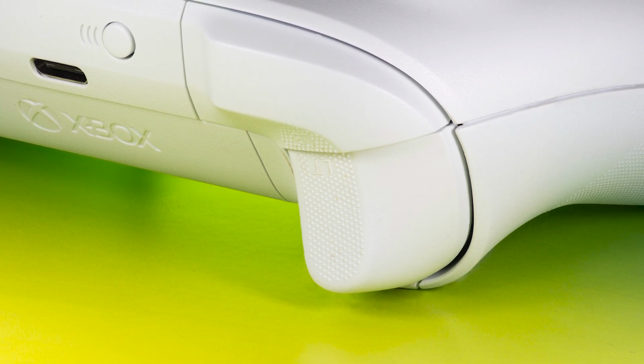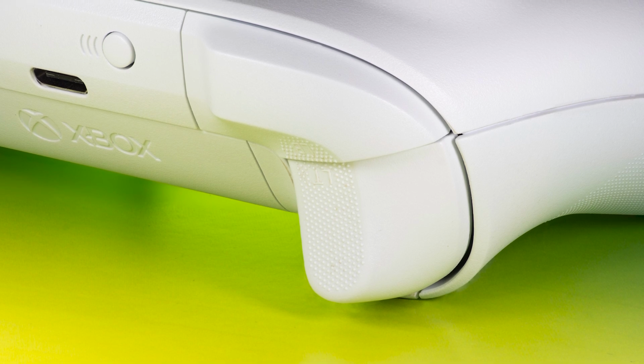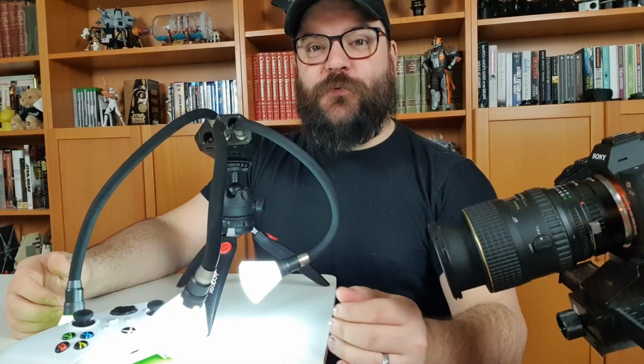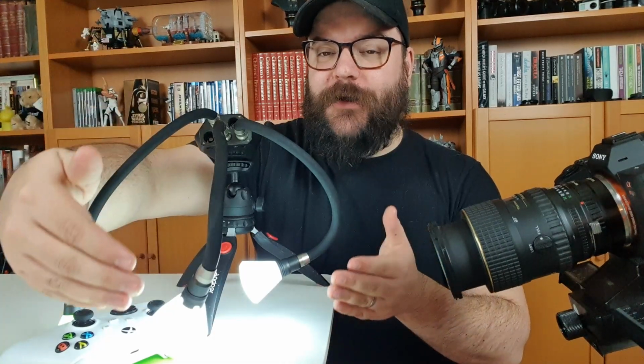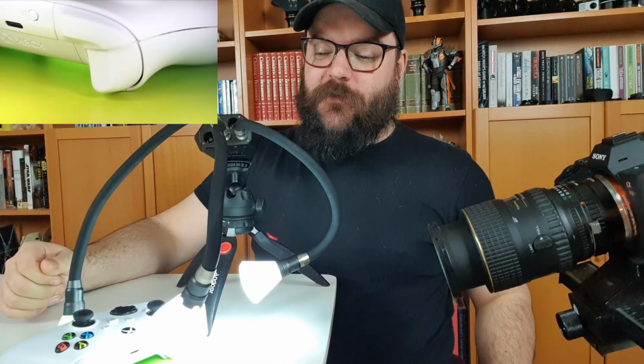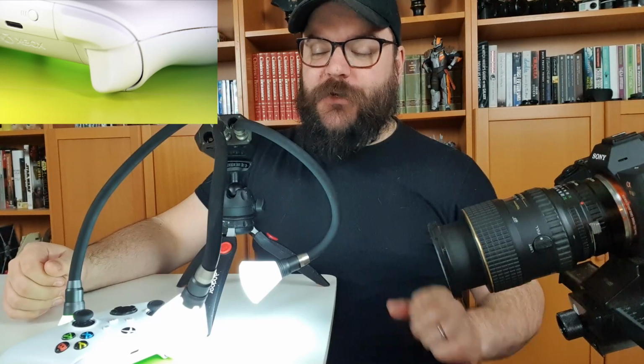I've done something else with my lighting as well. This is a bit of a more complex shot because we're looking at an edge. If I were to light it from only one direction, say with this light, the other side would be in shadow. So I've got two white lights coming down either side of my Xbox's trigger.